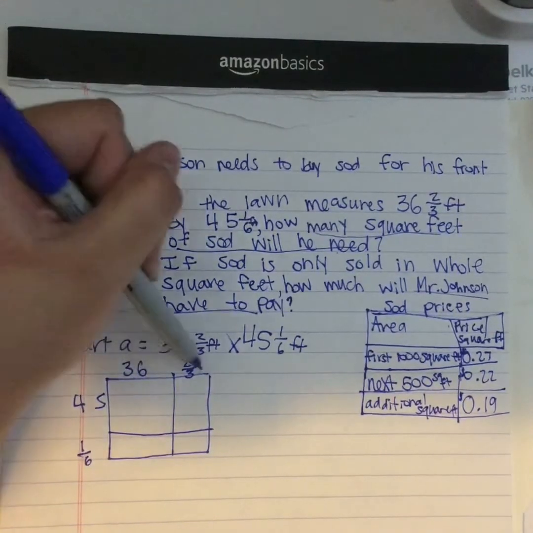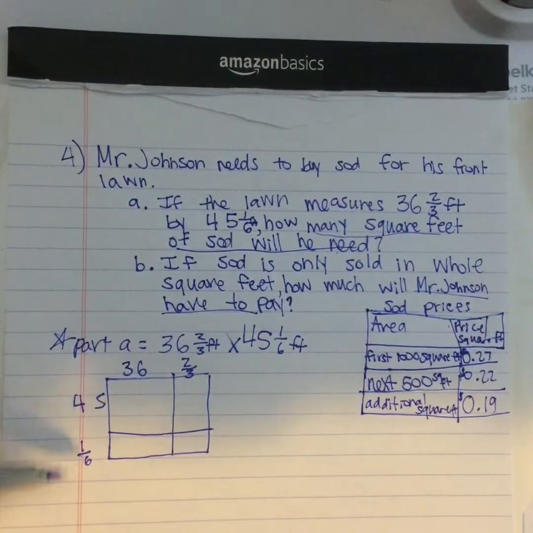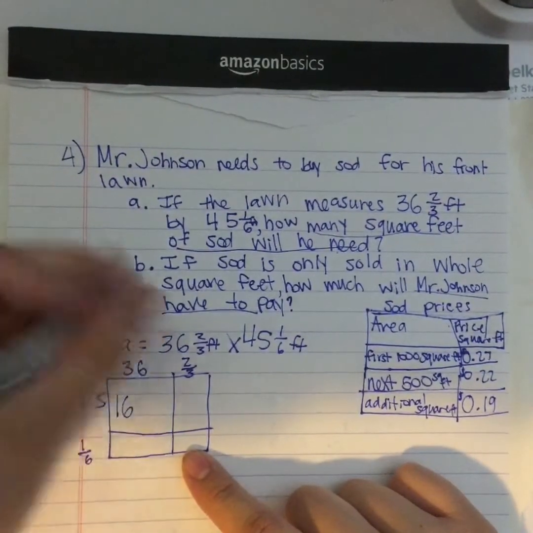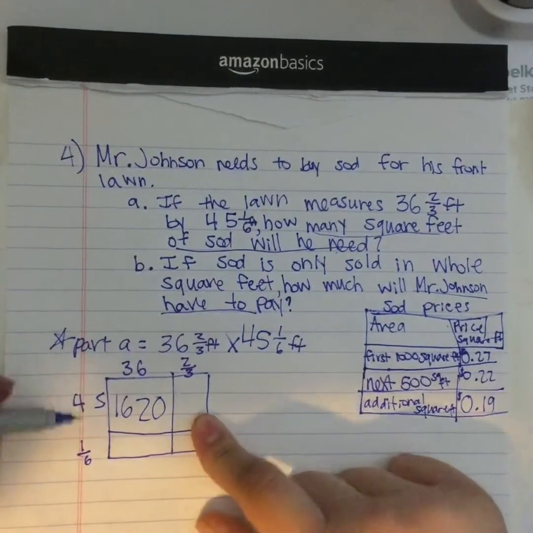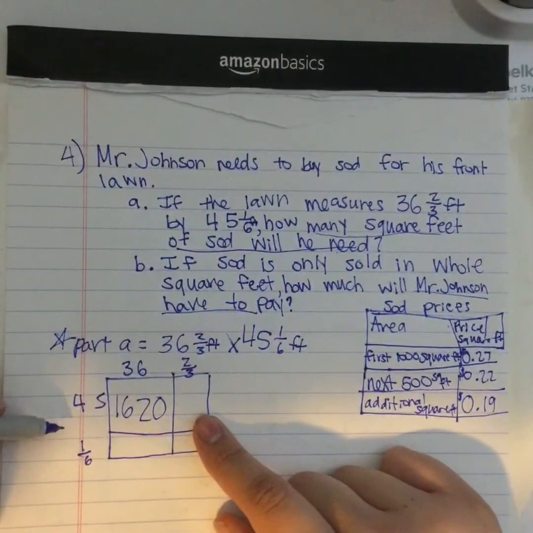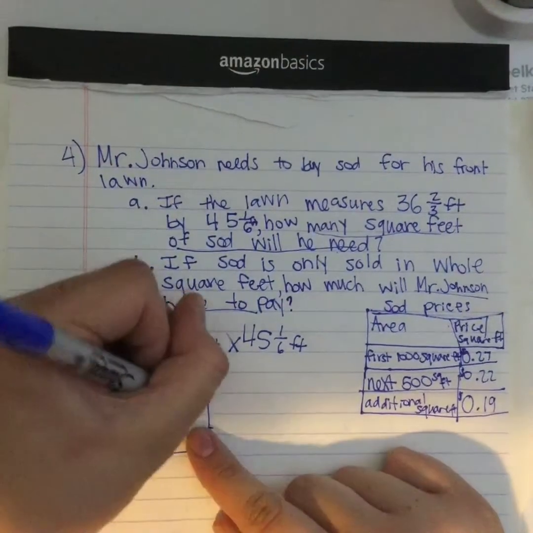We've got 36 2/3 multiplied by 45 1/6. 36 times 45 is 1,620. 2/3 of 45, well, I know 45 divided by 3 is 15. 15 times 2 is 30.